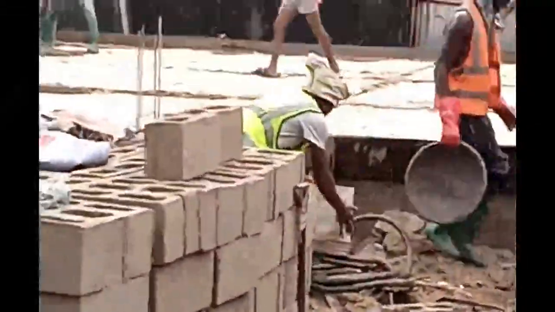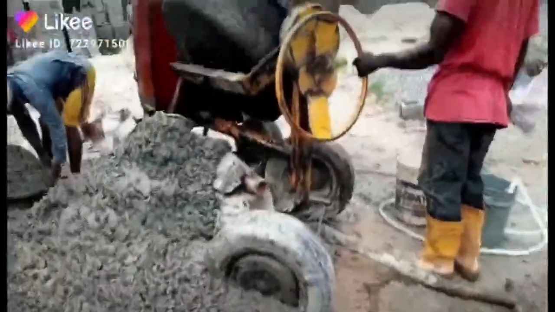So if we are trying to understand cracks in concrete, we need to understand the properties of concrete so that it will be easier for you to know why cracks can form on concrete at any point in time. Now, let's look at some reasons why cracks are formed in concrete. The first reason I'll be bringing to you is loss of water or loss of moisture content.